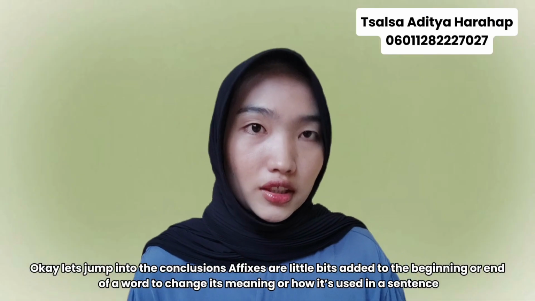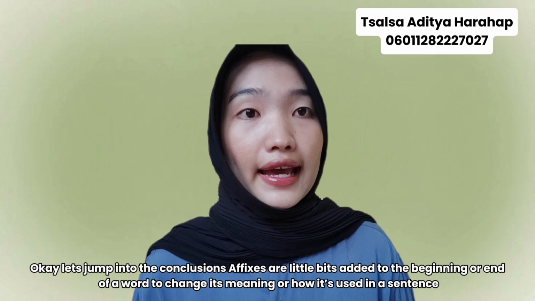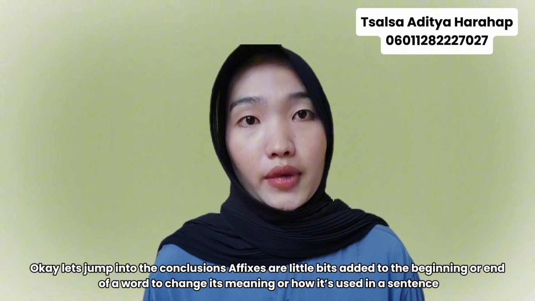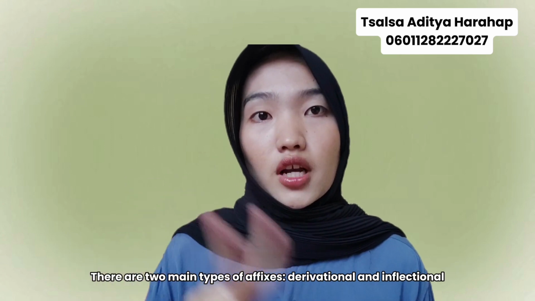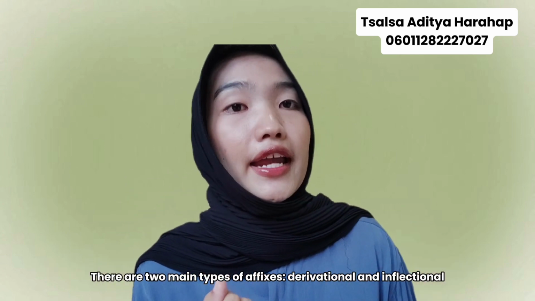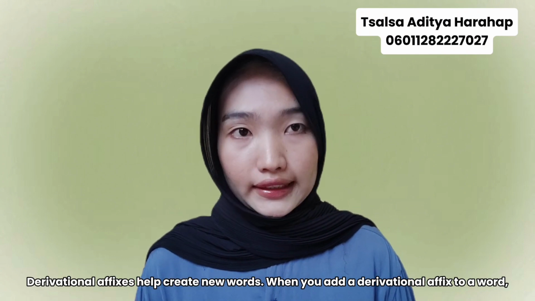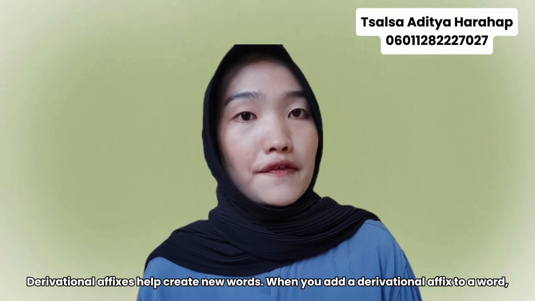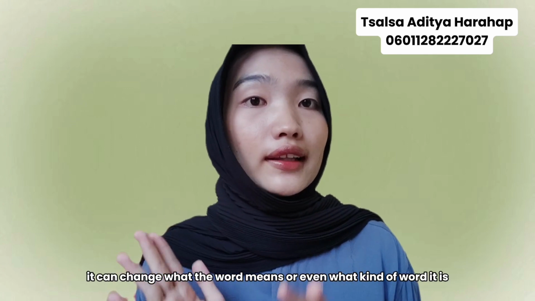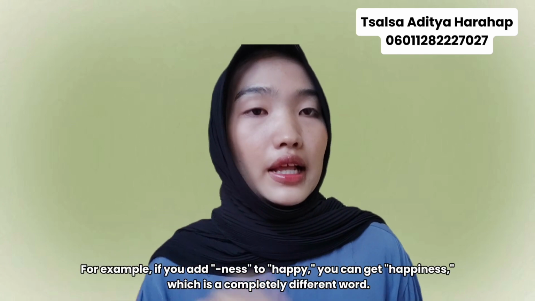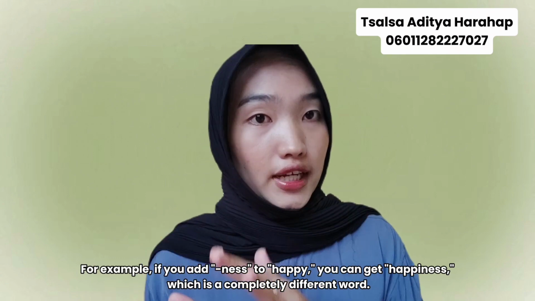Okay, let's jump into the conclusion. Affixes are little bits added to the beginning or end of a word to change its meaning or how it's used in a sentence. There are two main types of affixes, derivational and inflectional. Derivational affixes help create new words. When you add a derivational affix to a word, it can change what the word means or even what kind of word it is. For example, if you add ness to happy, you can get happiness, which is a completely different word.